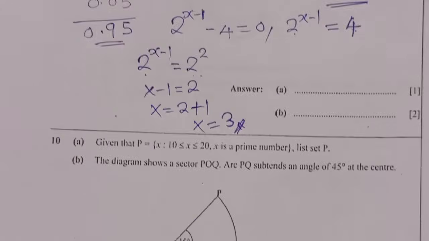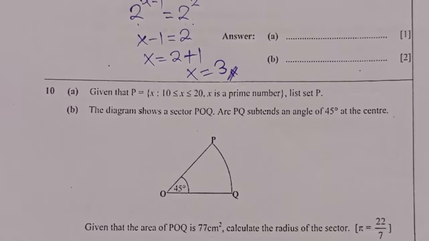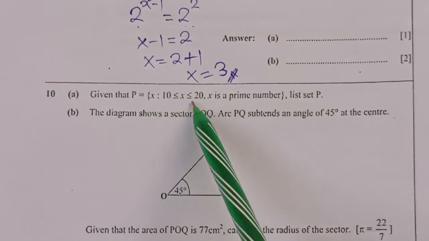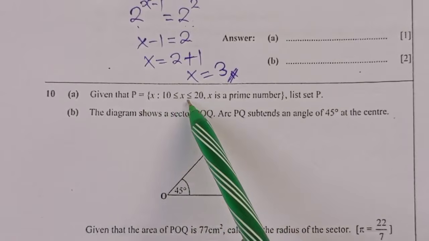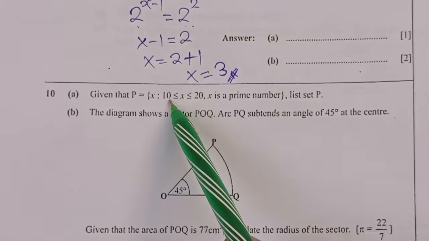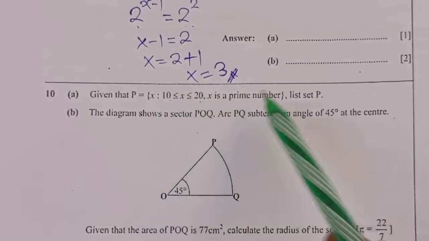We now proceed to the next one. Question number 10. I guess you are able to follow me. From 1 up to 10, these are simple questions and you need to make sure that you get everything correct. We proceed now. Given that P is a set between 10 and 20, this tells you that x is greater than or equal to 10 but less than or equal to 20. This is the meaning. And x is a prime number.